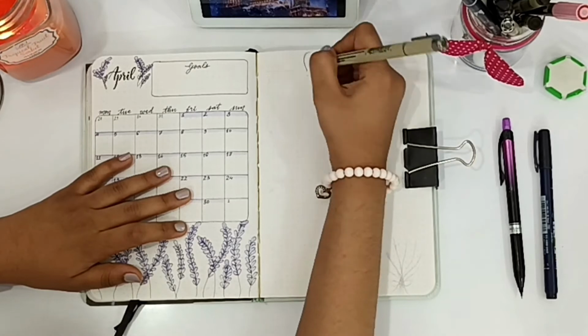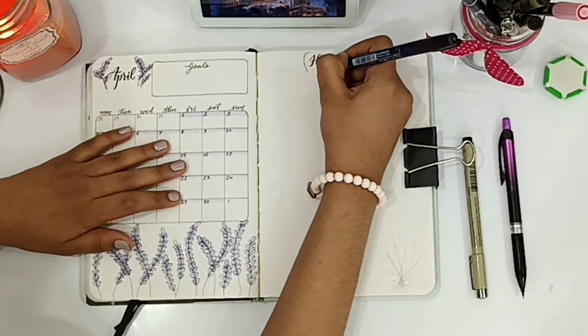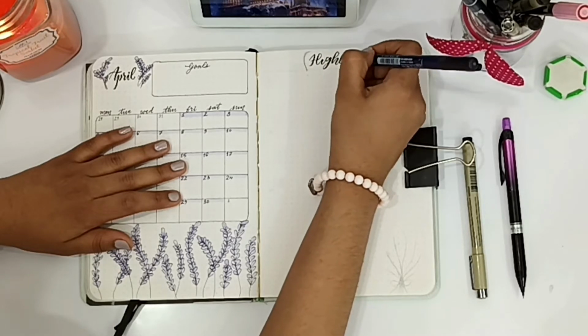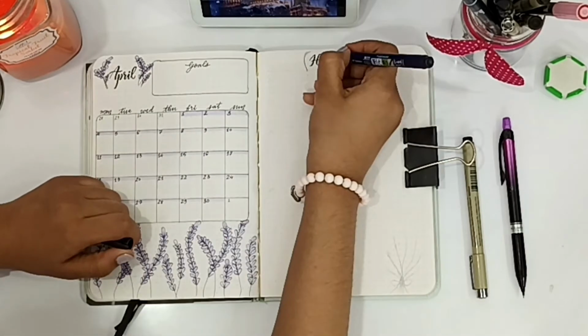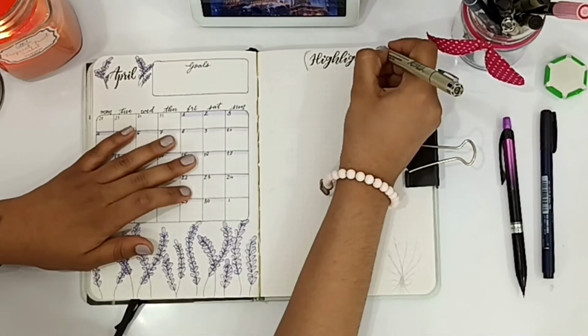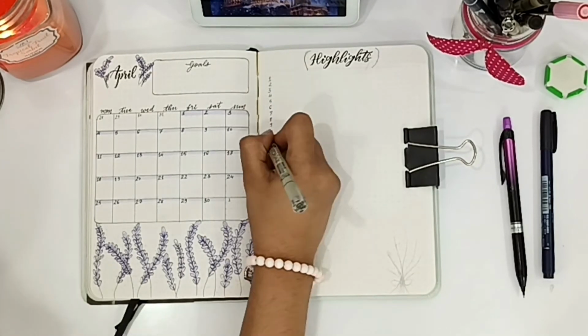For the highlights page, I decorated the title just as the previous one. Next, I added the dates and made a bouquet in the corner.